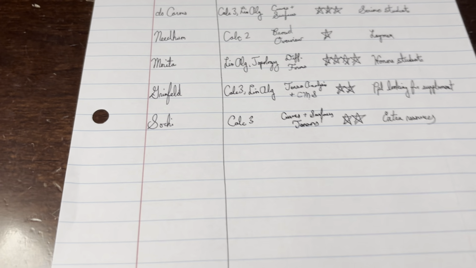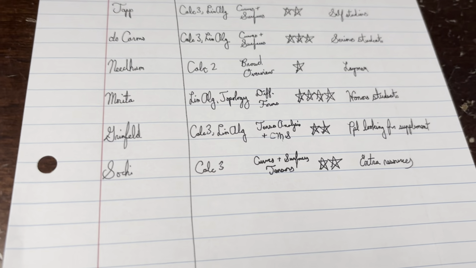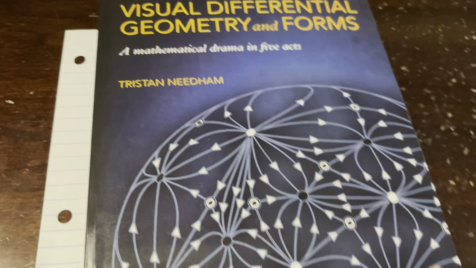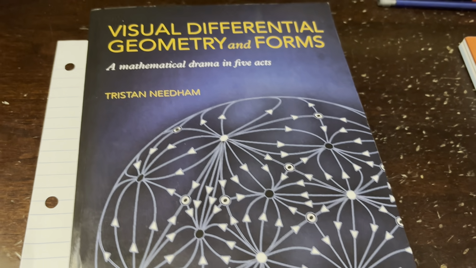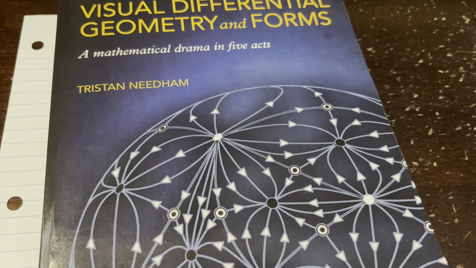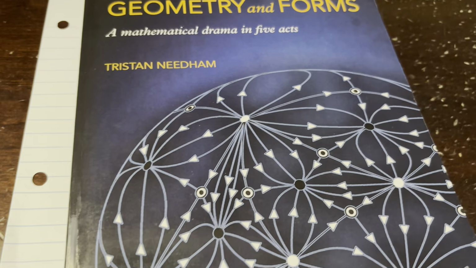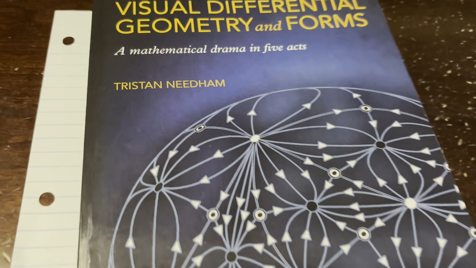So now let's move on to Needham, which is the first book that differs considerably in content. Visual Differential Geometry and Forms. I think that this is the friendliest differential geometry book that I have. And it might be the friendliest differential geometry book, period. I don't know.